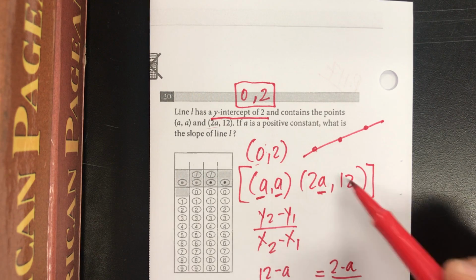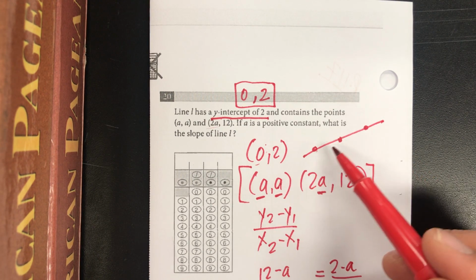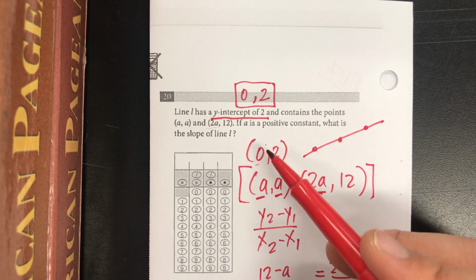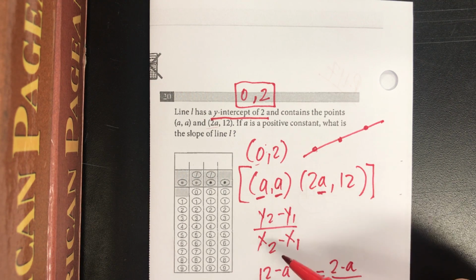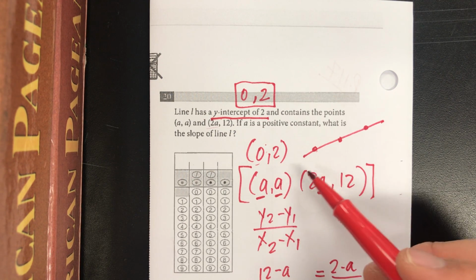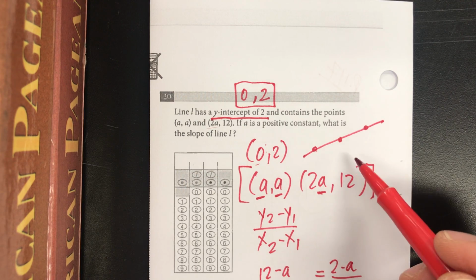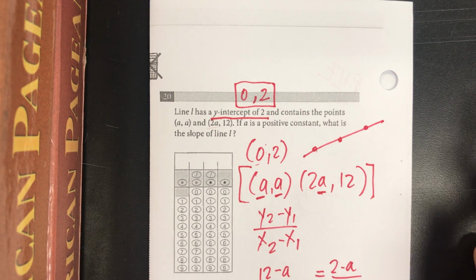I know that all three of these points are on the same line. And if it's on the same line, that means if you combine these together with the slope formula, to find the slope, they're all going to end up with the same slope because it's all on the same line.